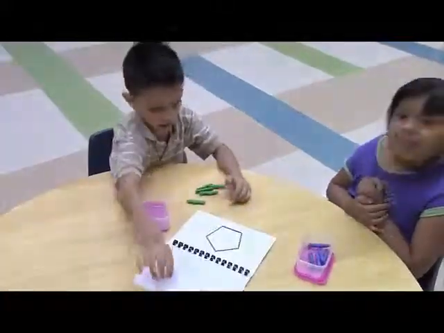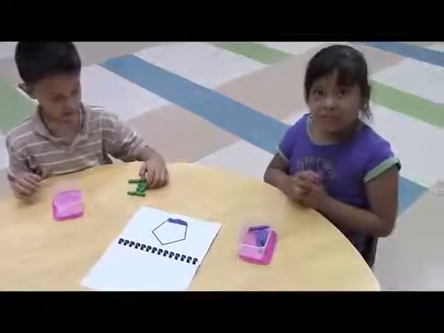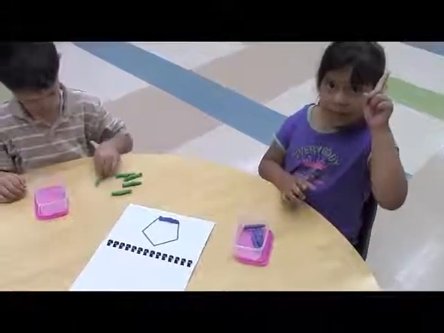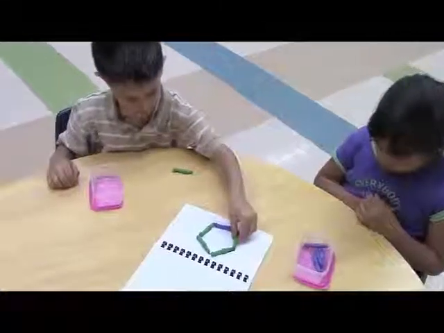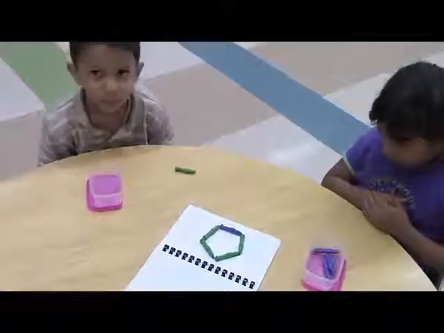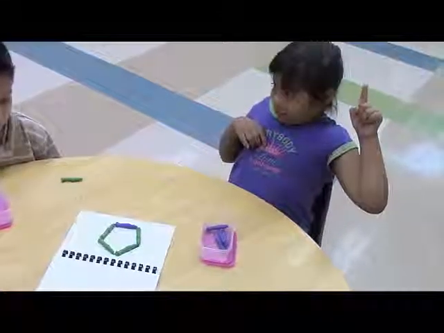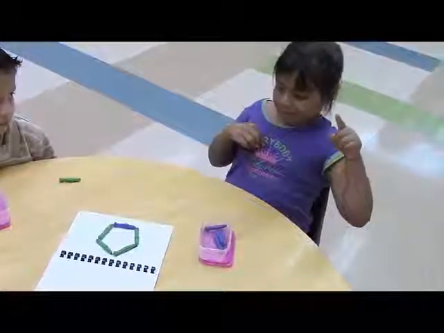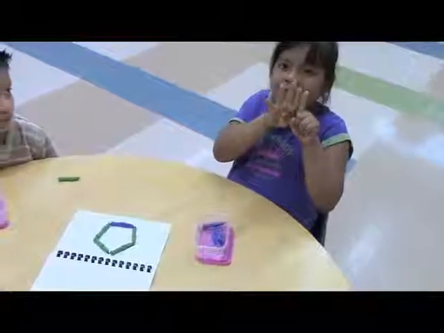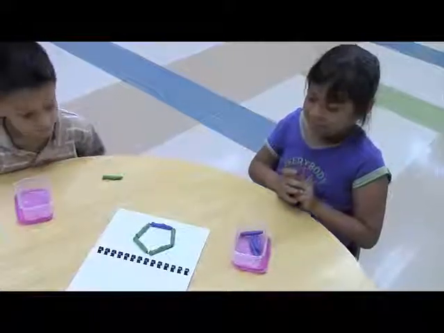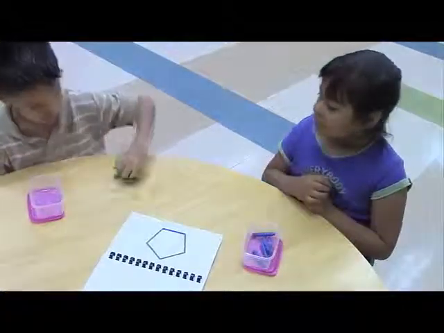Okay. Now, Giselle, how many purples will you put over the pentagon? 1. Okay, Josue? Now how many purples? 1. And on the other hand, how many greens? 4. Put it together. 4 and 1? 5. Okay, now take off all the worms. Okay, turn the page.